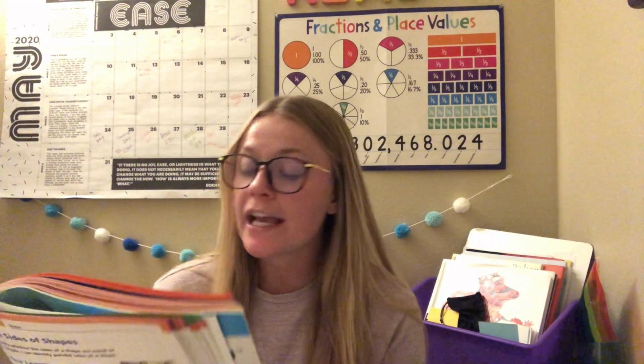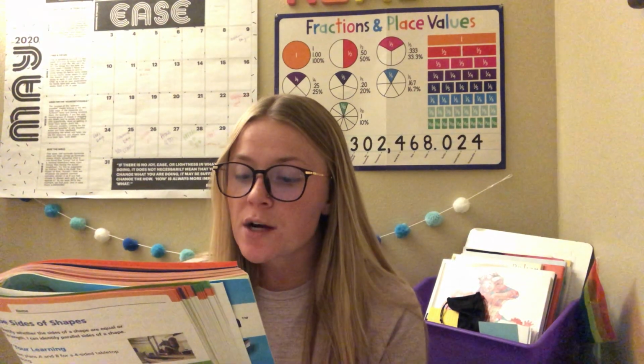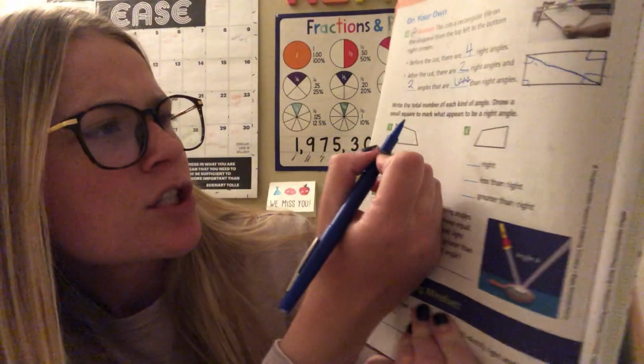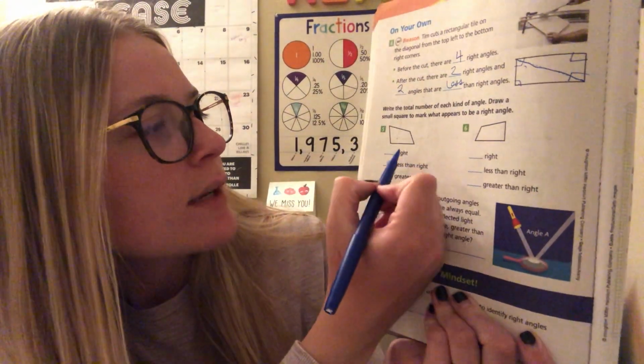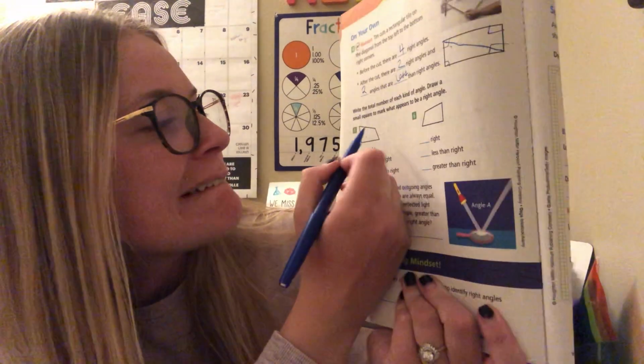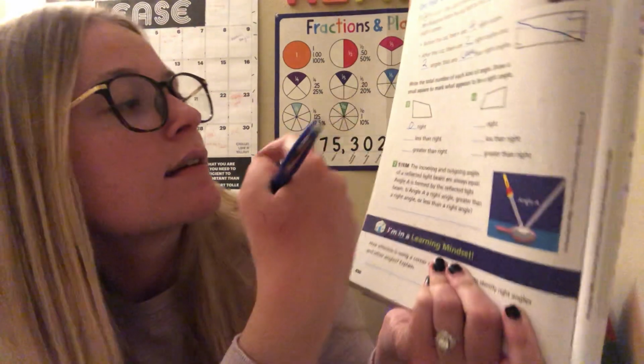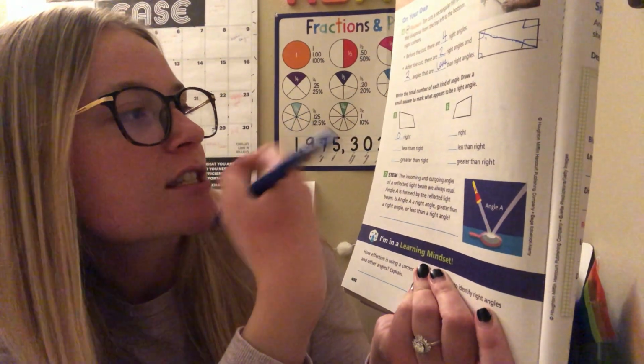Number 5, write the total number of each kind of angle. Draw a small square to mark what appears to be a right angle. So, total number of each kind of angle. I think that there are 0 right angles in this one. It doesn't look like any of them are perfectly square.